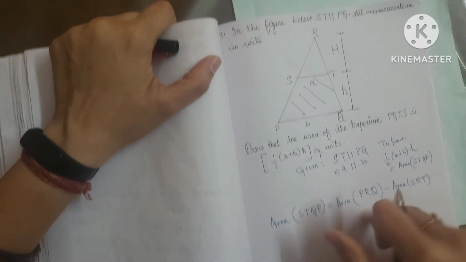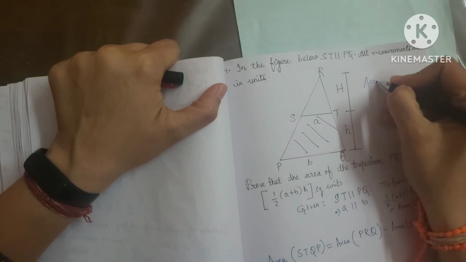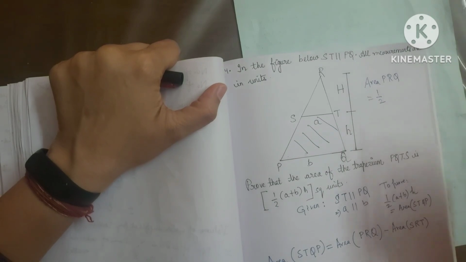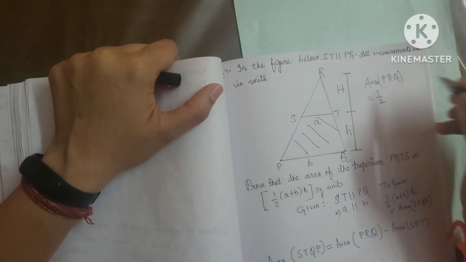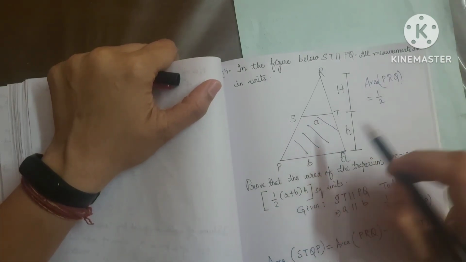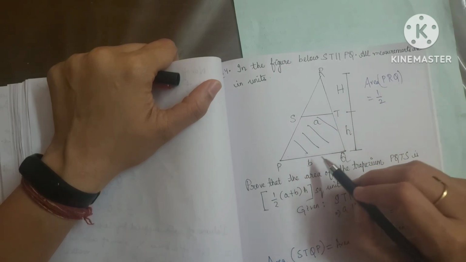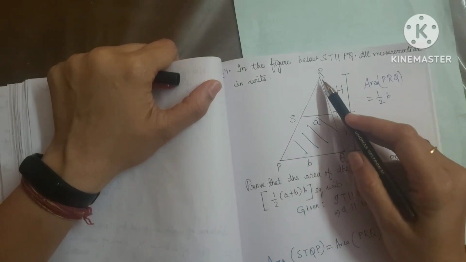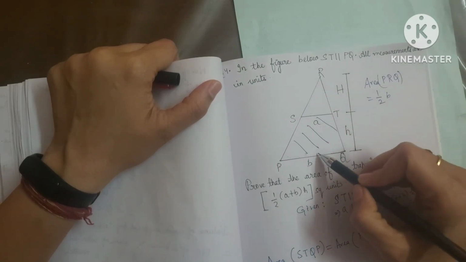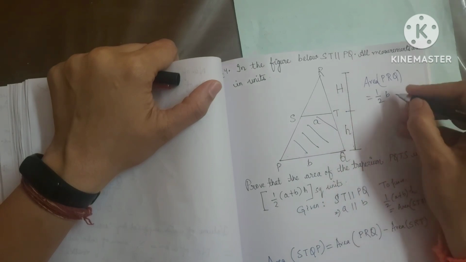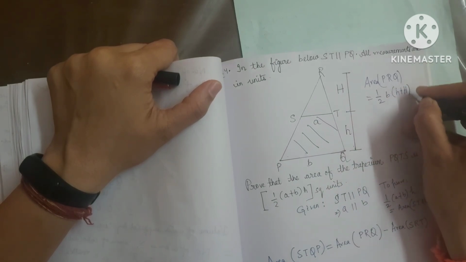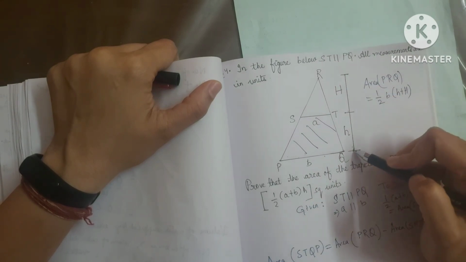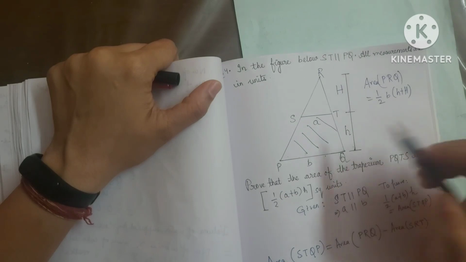Now what is the area of PRQ? What will be the area of PRQ? Let's write here, area PRQ. We have to put the formula for finding the area of the triangle. Area of triangle PRQ is half of base, this is B, multiplied with the height. What is the height here? Height will be H plus h. H plus h is the total height from here till here, right? It's given to us here in the given section of the units.